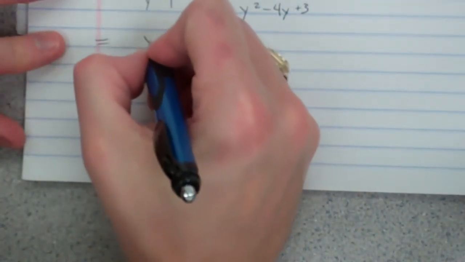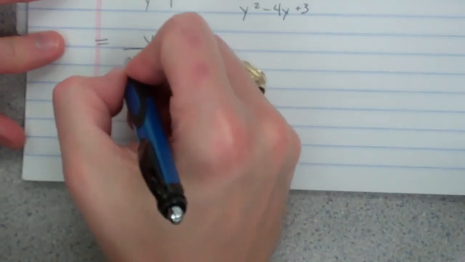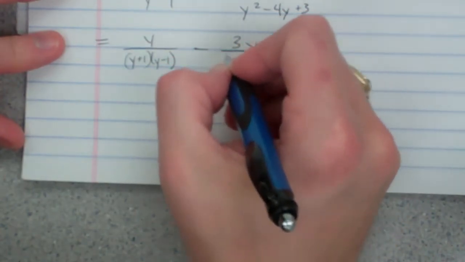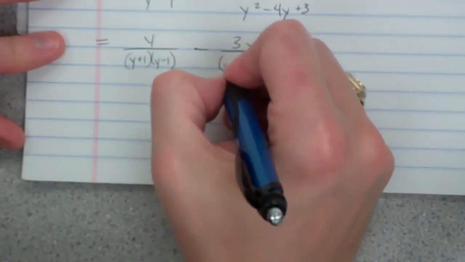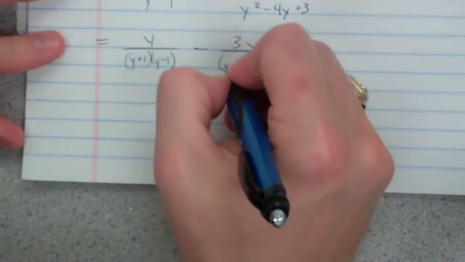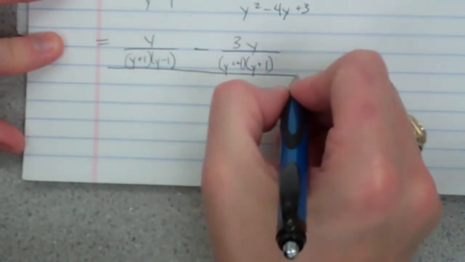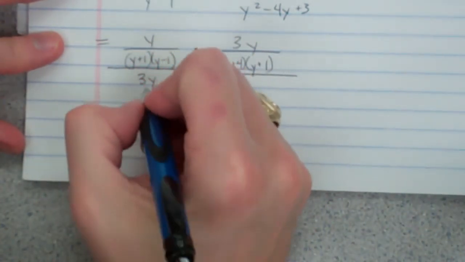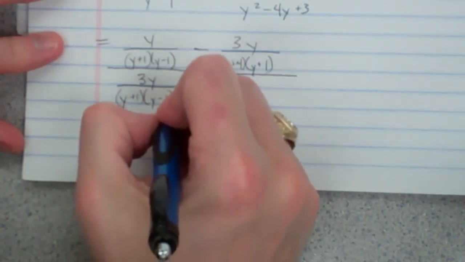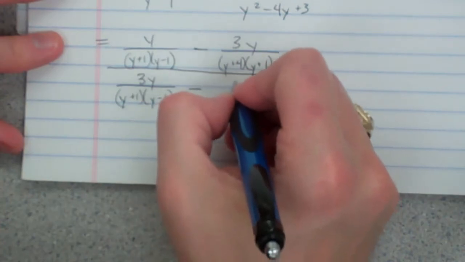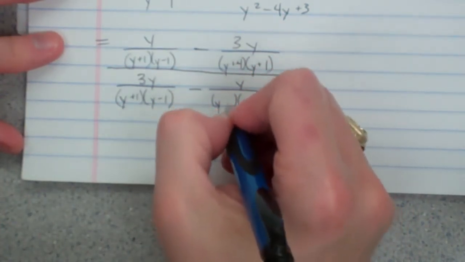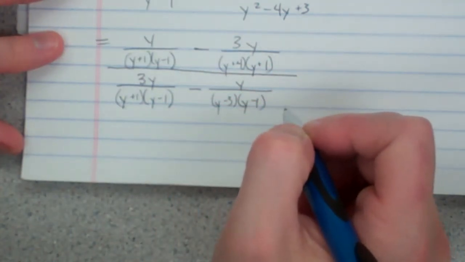So this equals y over y plus 1, y minus 1, minus 3y over y is up front, 4 and 1, both plus signs, divided by 3y over y plus 1, y minus 1, minus y divided by y is up front, minus 3 minus 1.